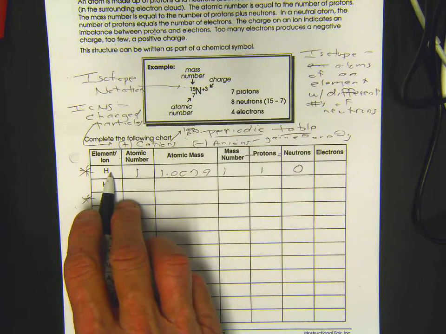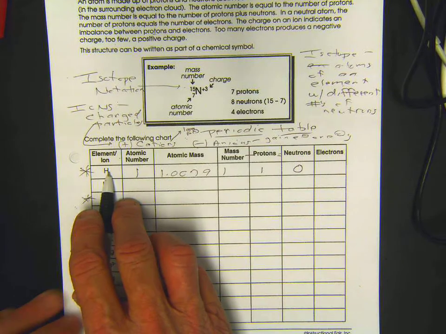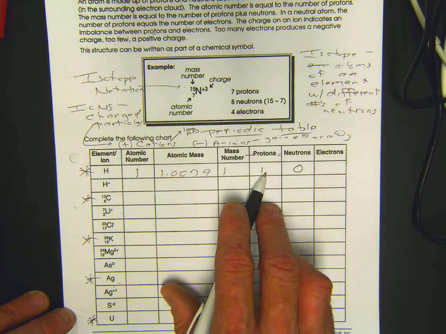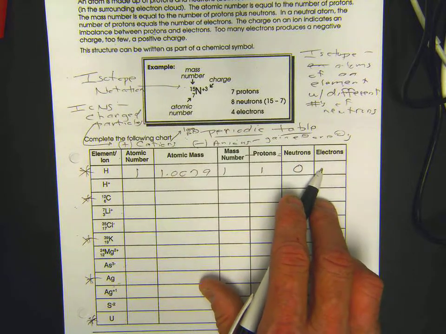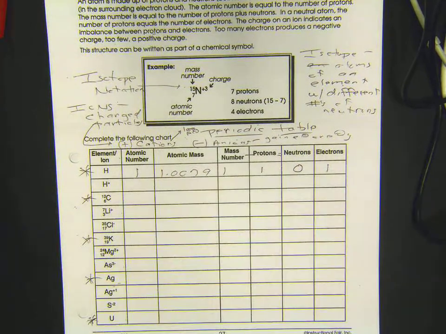I can see there's no positive or negative sign next to it. So as a result, the number of protons and the number of electrons are the same thing. So this is going to be 1 electron right here. So we did that one in class.